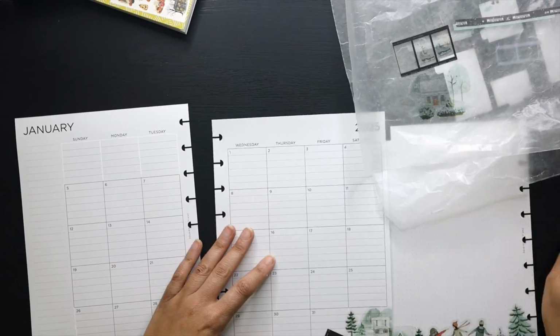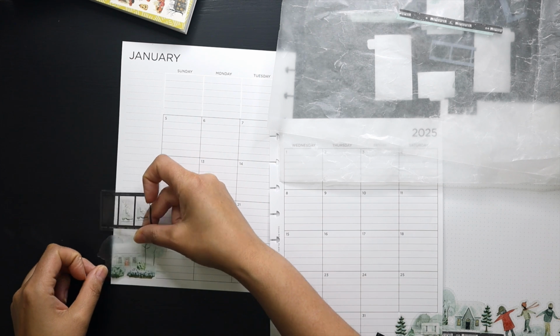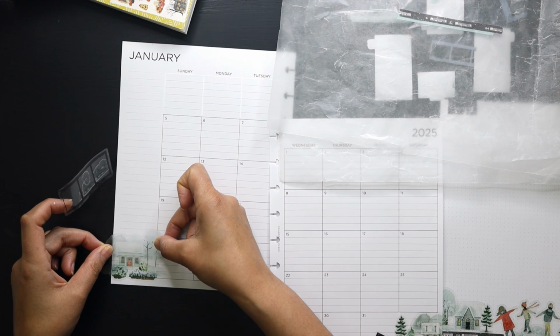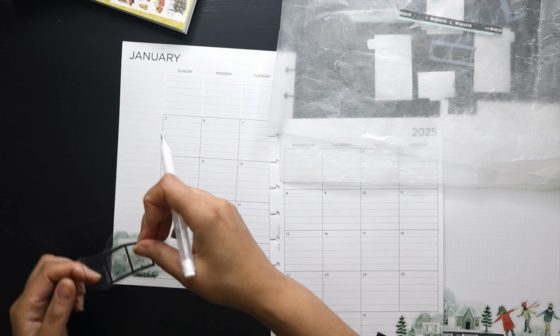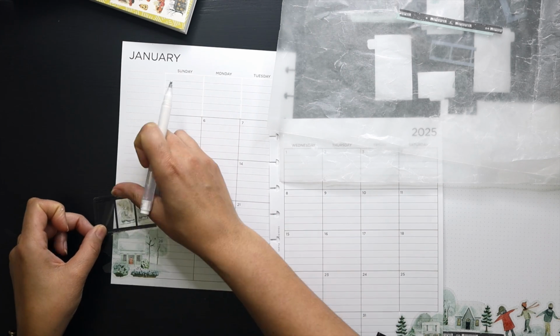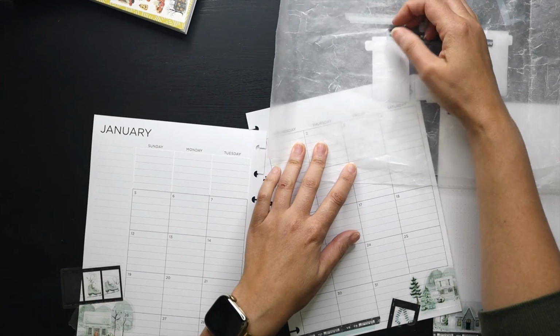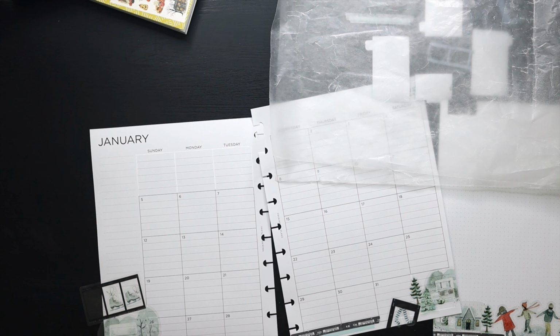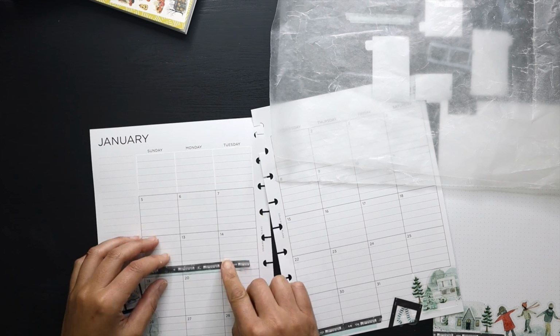Gonna go ahead and move over the corner here in the sidebar. Had a little bit more white out behind the clear sticker. And just drop in the washi tape.